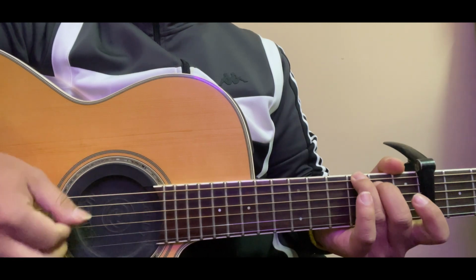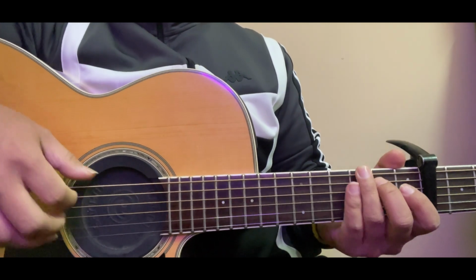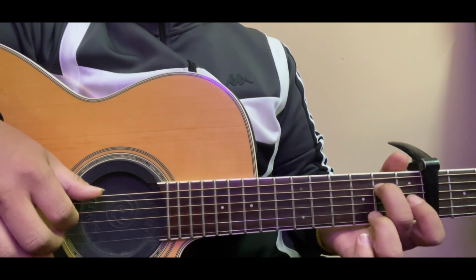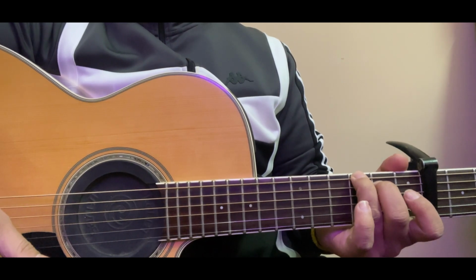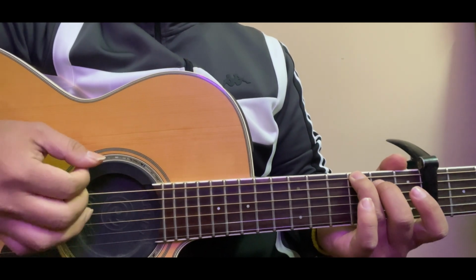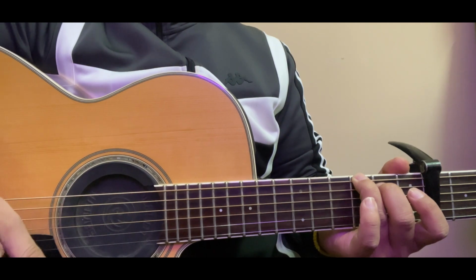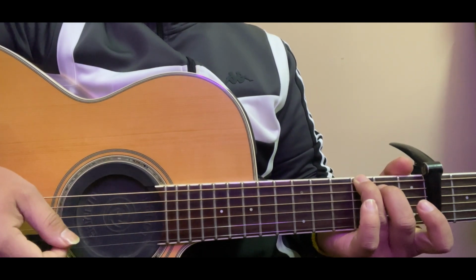After that, you come to the G major chord. For this, you place your middle finger on the second fret of the fifth string and your ring finger on the third fret of the sixth string. And you have to play the normal strumming at first from the top end, and then play.